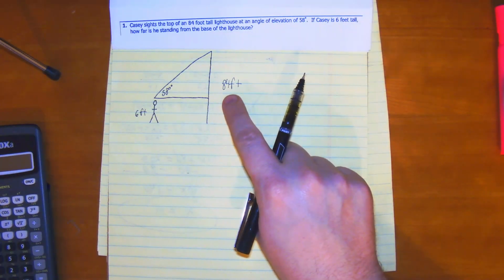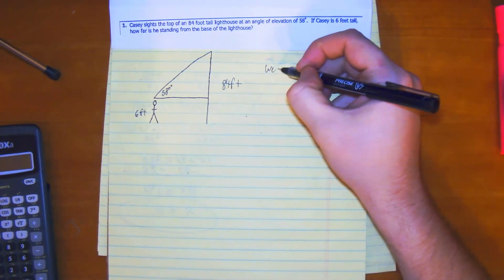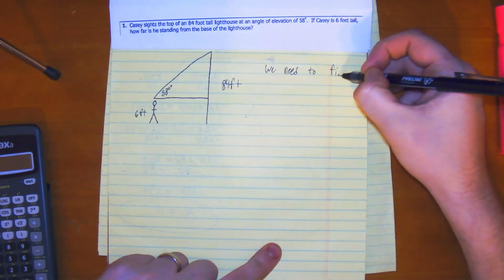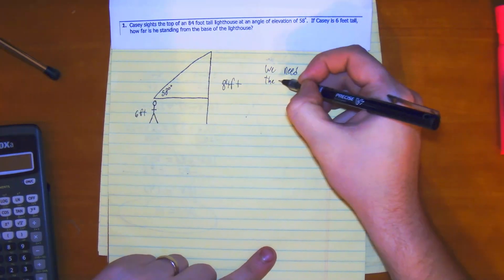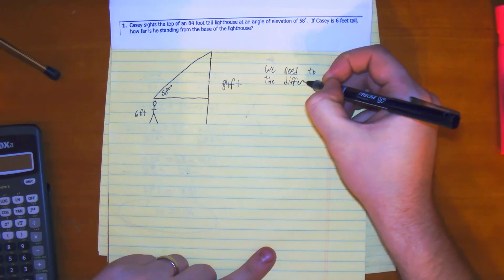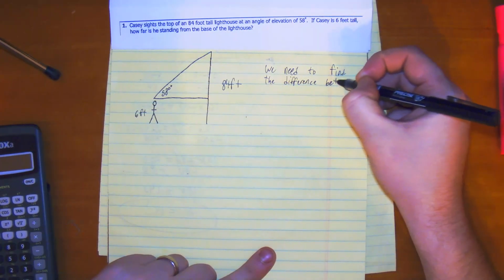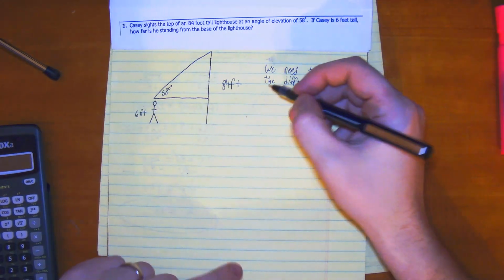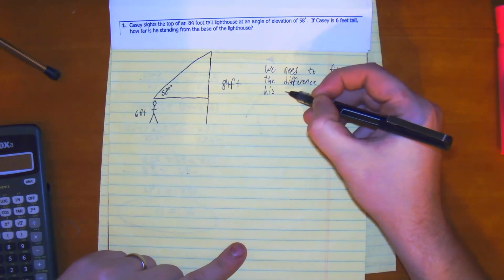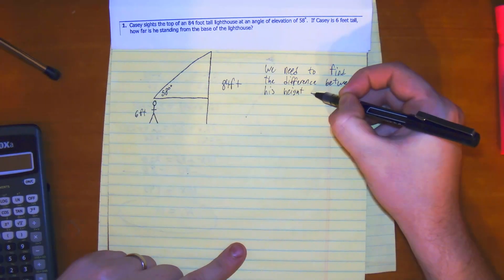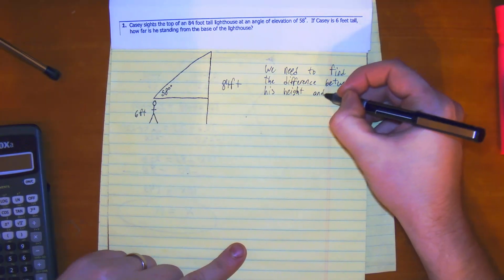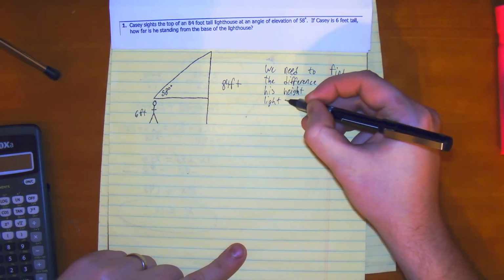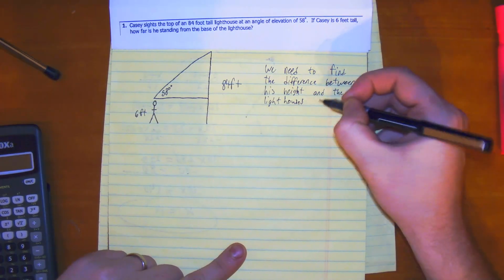Before we even start, we need to find the difference between his height and the lighthouse's height.